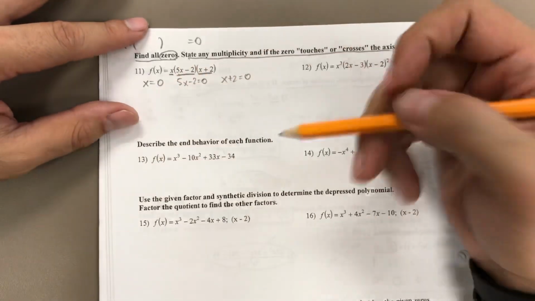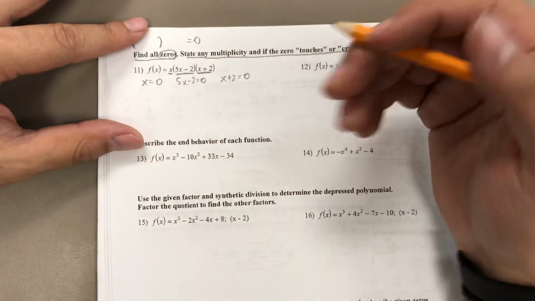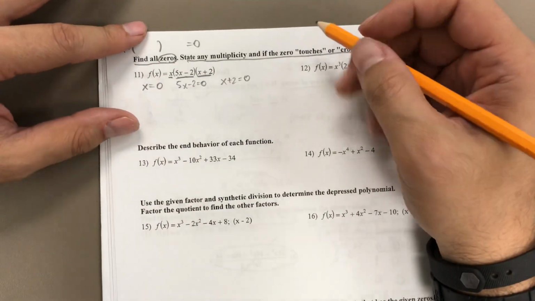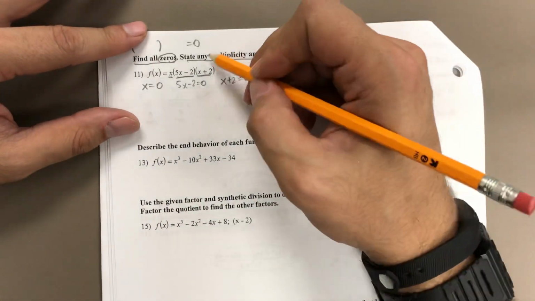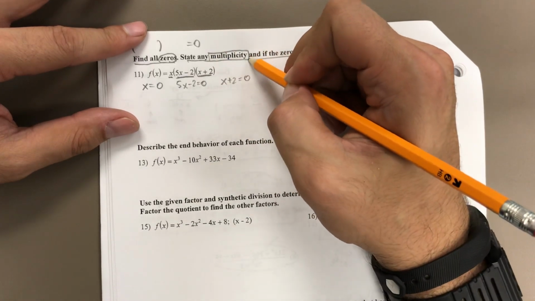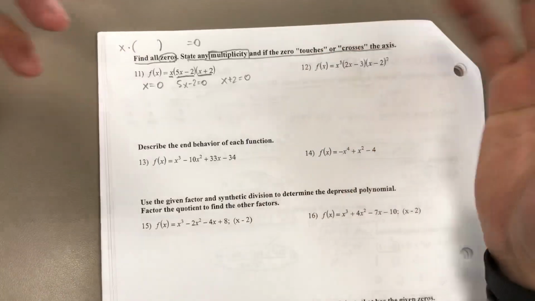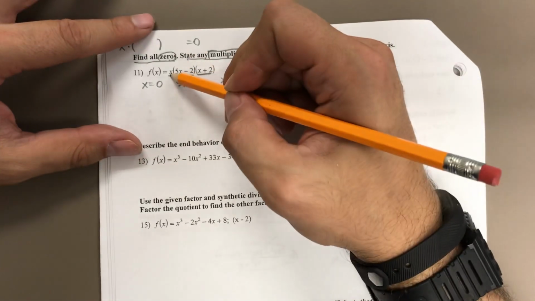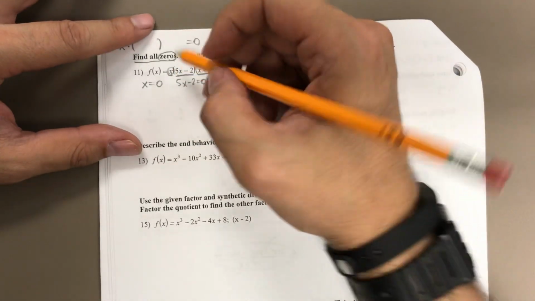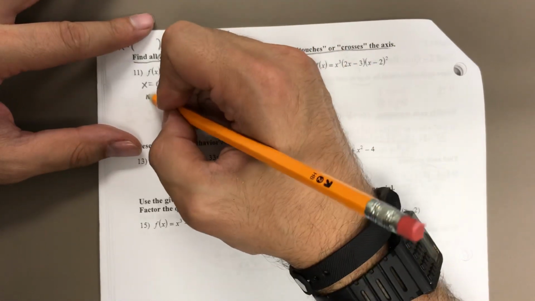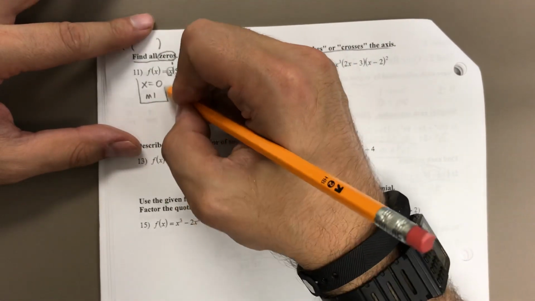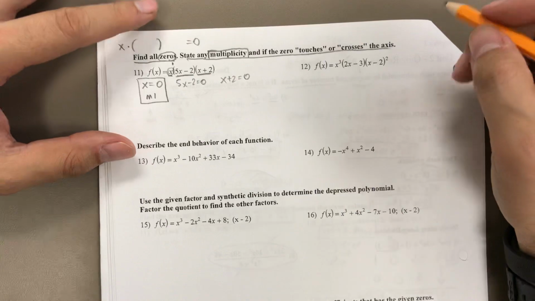So x equals 0 is already solved. We already know one of the solutions for it. So now let's go ahead and state the multiplicity. The multiplicity means that what we're looking for are any powers on each of the factors. So if we have a power of 1 on this x, it has a multiplicity of 1. So there's our 0 and also its multiplicity.